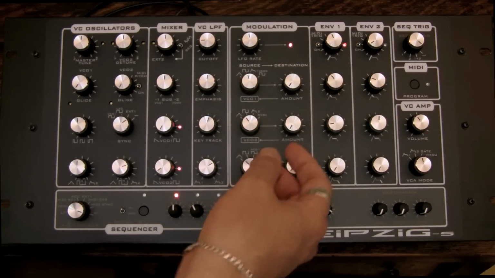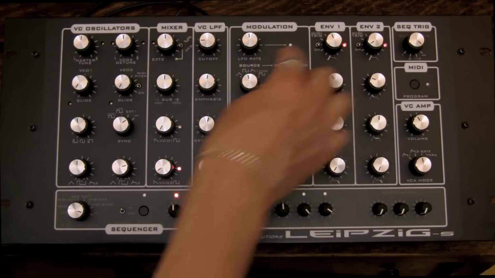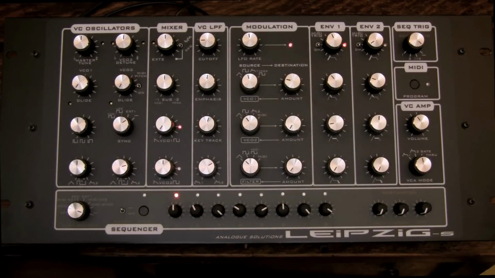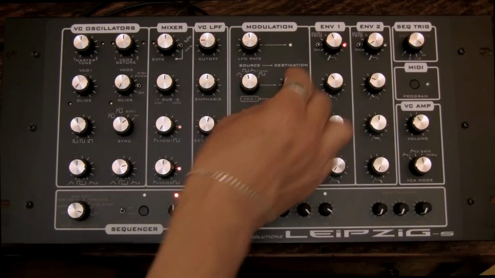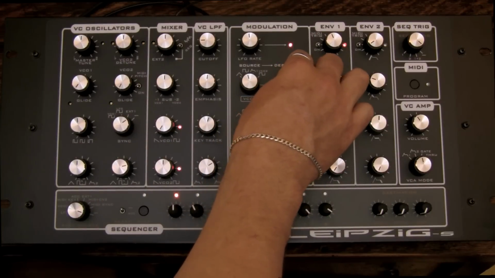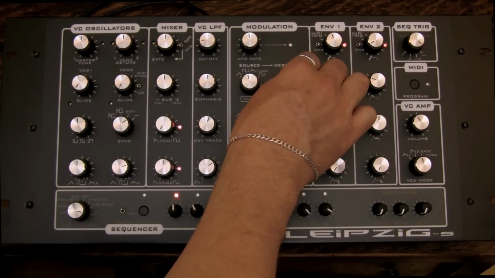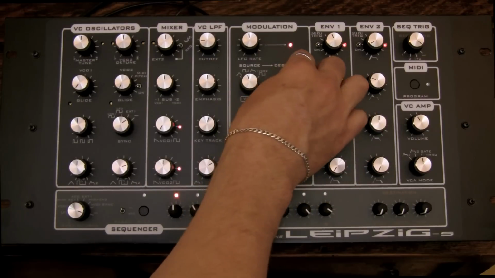And of course, you can also use a square wave. And as is usually the case, the amount defines the interval that is happening between the 2 pitches generated by the square wave. As you can see, the range is pretty wide.